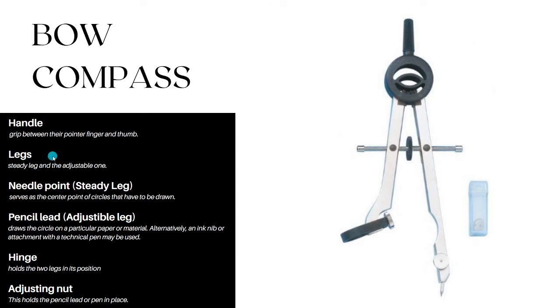Then ang legs niya, duha ka leg niya, ang steady leg and the adjustable one. Ang needle point mo ni ang steady nga leg. This would serve as the center point of the circle that would have to be drawn. Next is ang pencil lead mo ni adjustable lead. So this would draw the circle na.